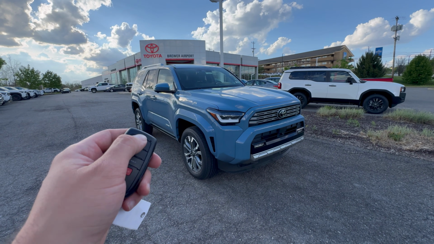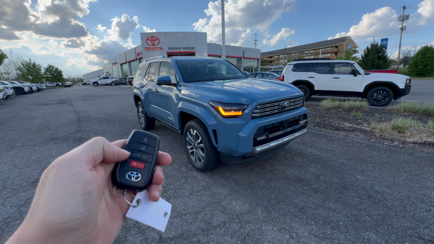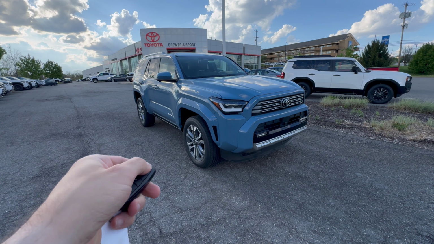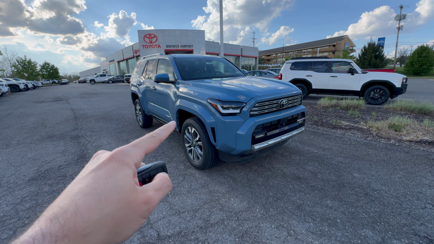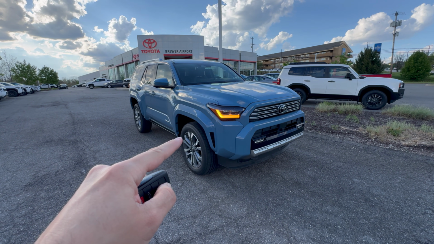All right, so right here you have your lock on the key fob, your unlock, and then you have where you can open up the trunk right there. And then to remote start it, you go 1, 2, 3, hold it down, the lights should flash. If they do, that means the remote start is working.